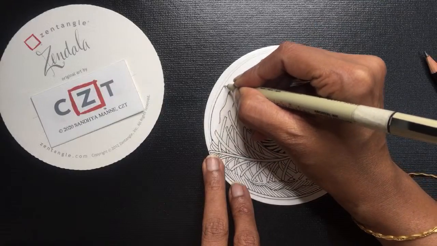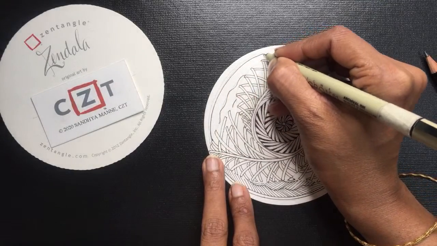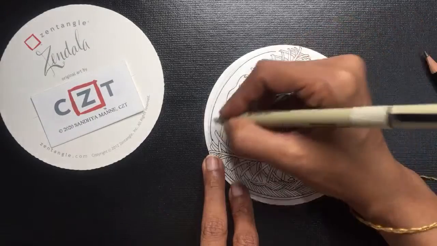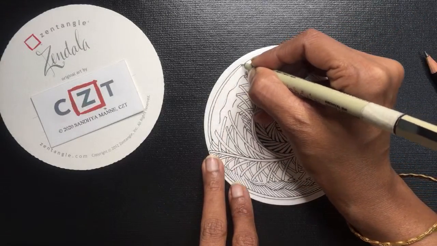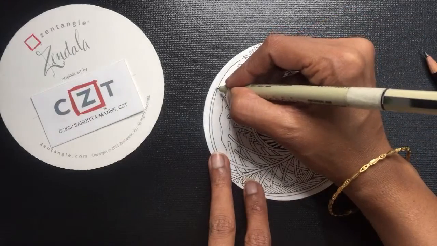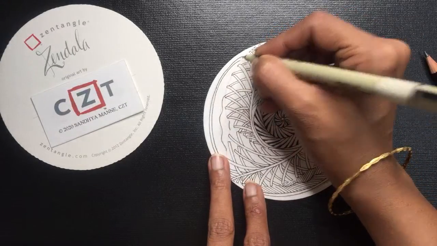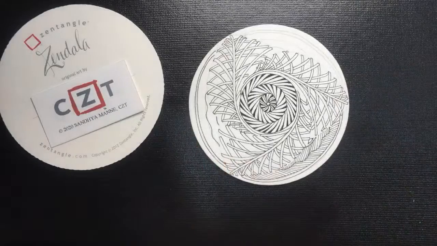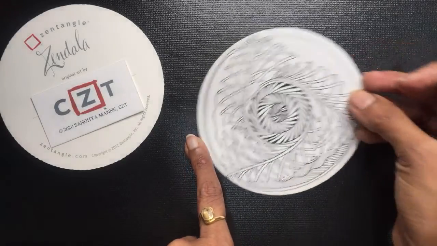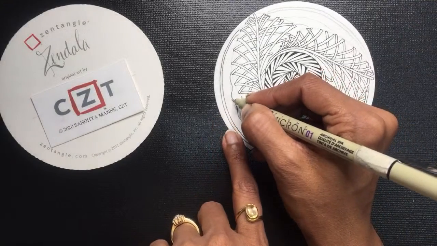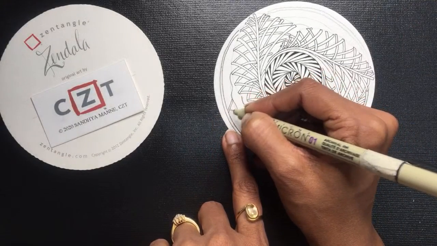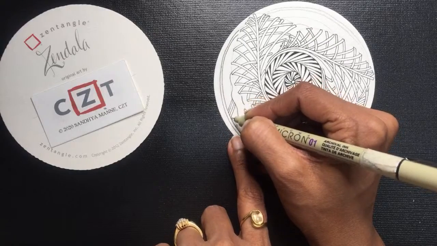And this is going to be my nice solid line, and then this is going to be the aura line. Okay, so again I'm going to continue the same direction that I started off on this side. So I'm going to go ahead making my lines go this way.